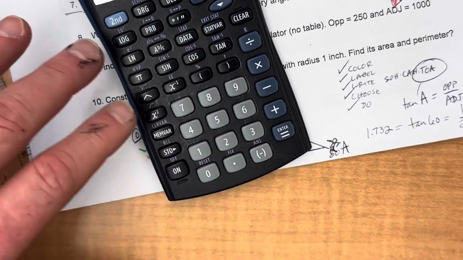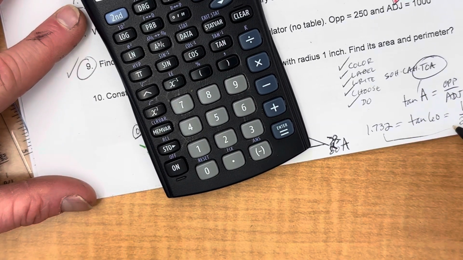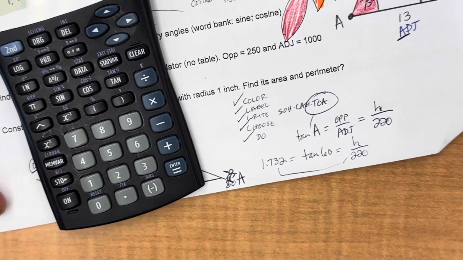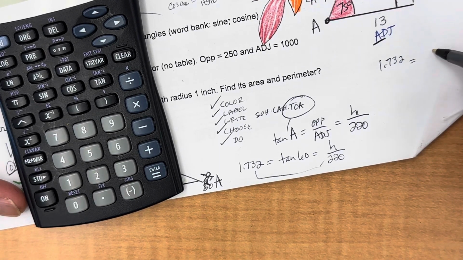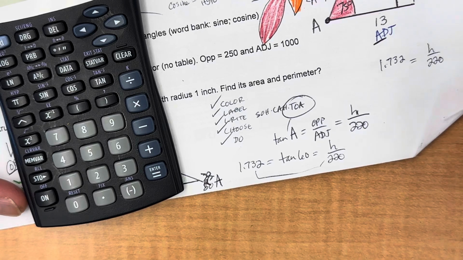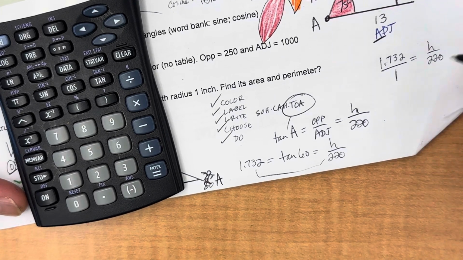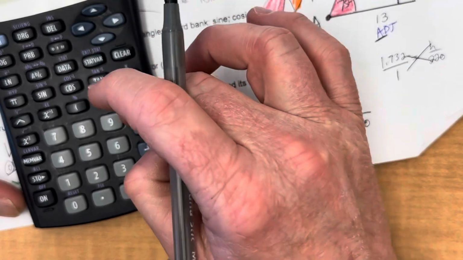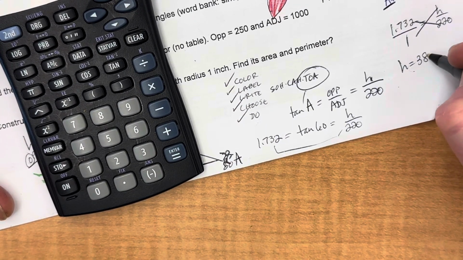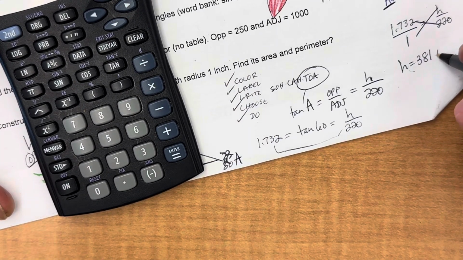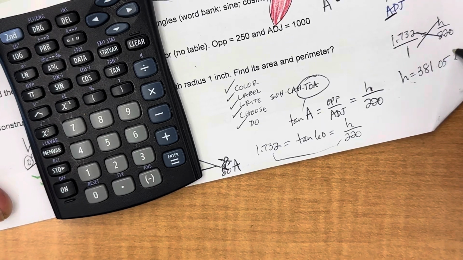1.732. So then you'll just put these equal to each other. So we'll do that right here. 1.732 equals height over 220. Throw a 1 under there, cross multiply. And you're gonna get the height equals 381.05 feet.